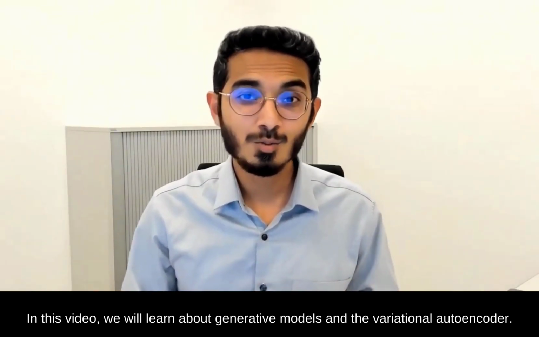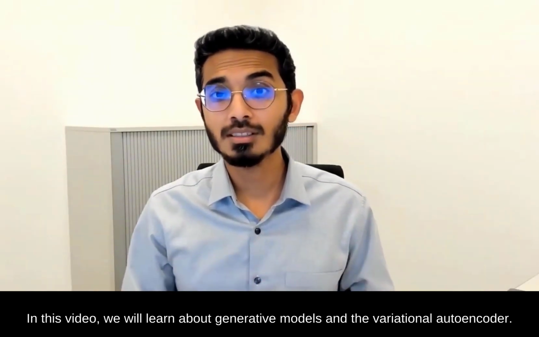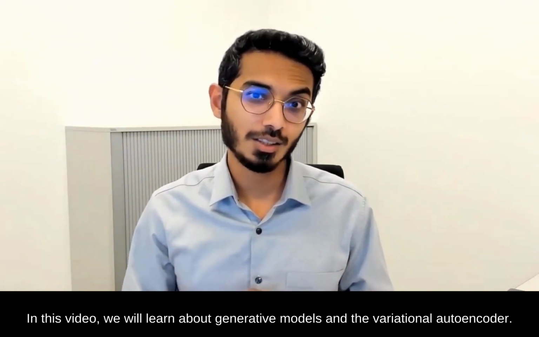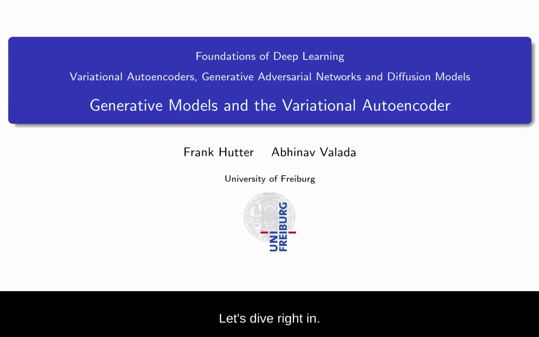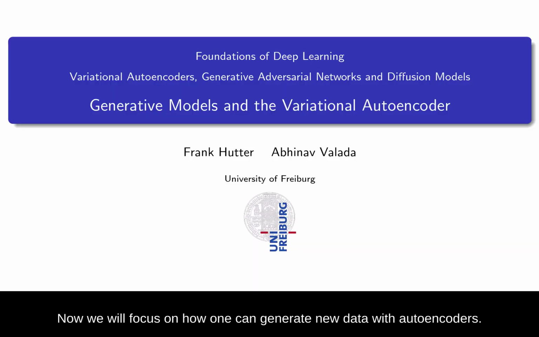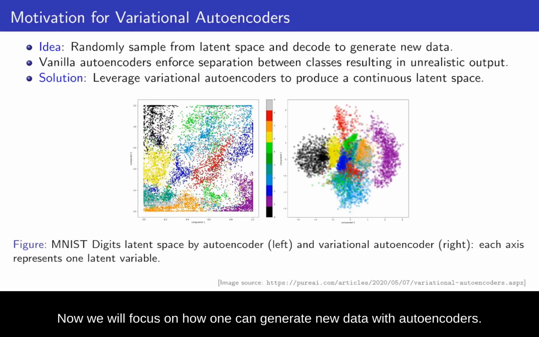In this video, we will learn about generative models and the variational autoencoder. So let's dive right in. Now we will focus on how one can generate new data with autoencoders. The idea now entails to randomly sample from the latent space.